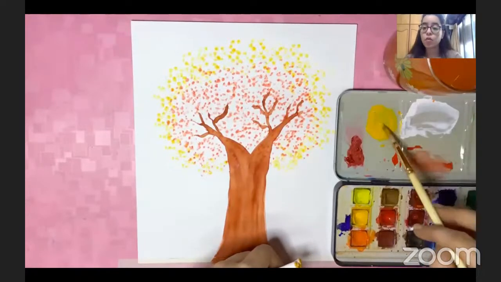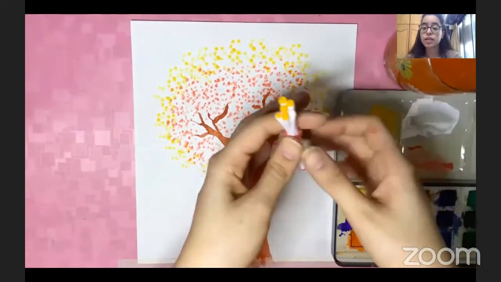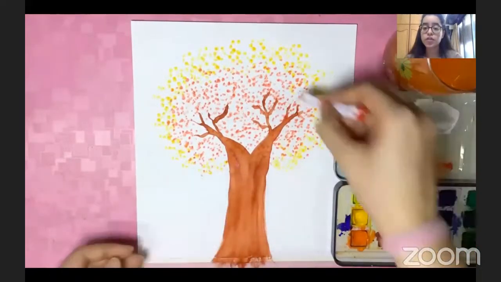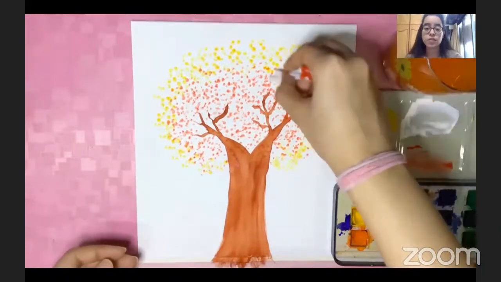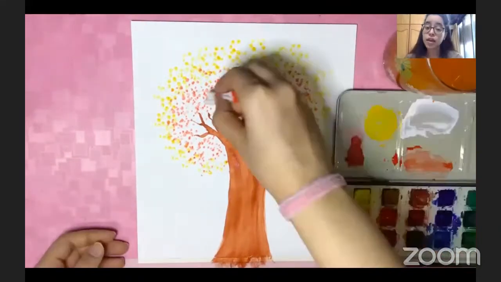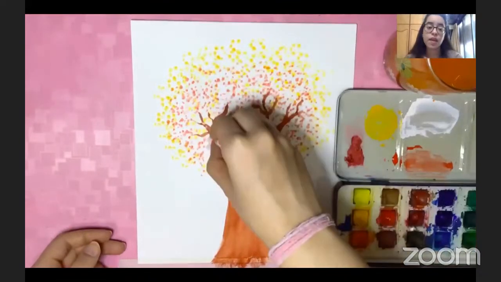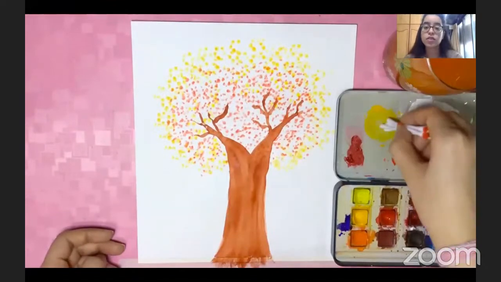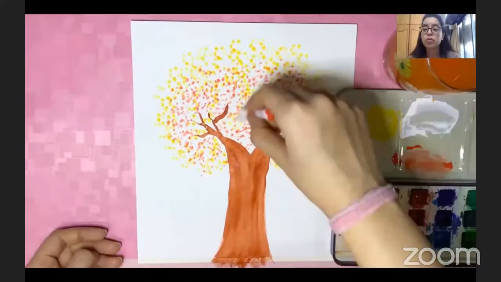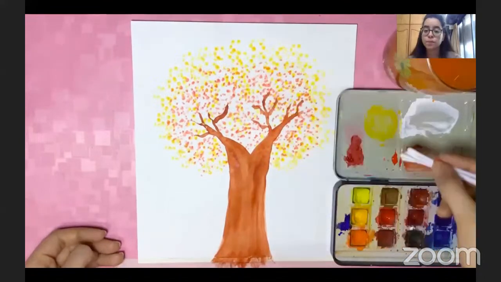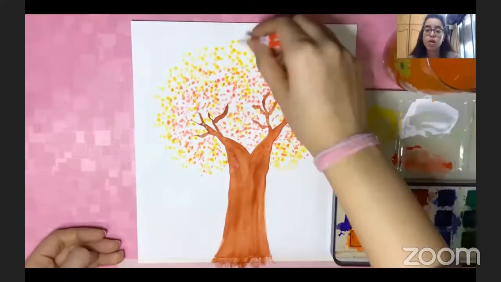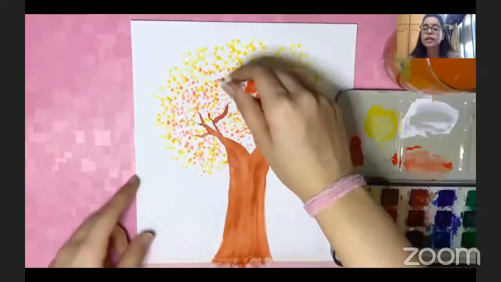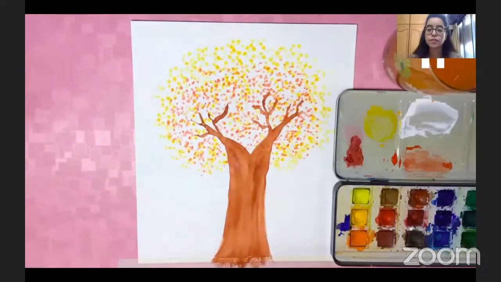So you all have to do this procedure with yellow color also. So dipping the earbuds into the paint, now stamping it again around the yellow, around the red. Do you see how I'm stamping it around the branches? It's okay if the earbuds are landing on top of the branches also, so don't worry. I've just done this around the red color and a little bit in between the red color also.